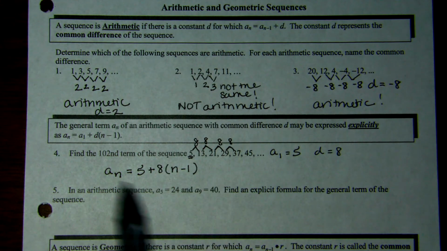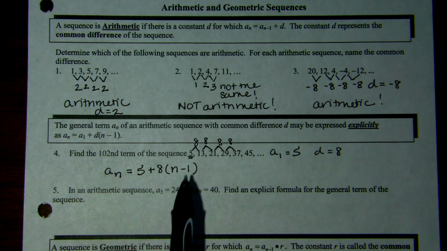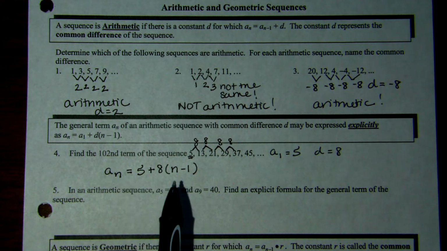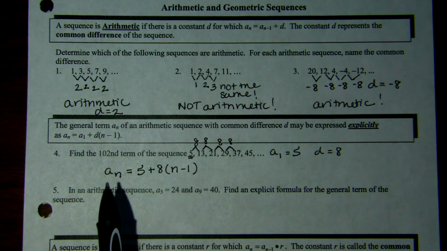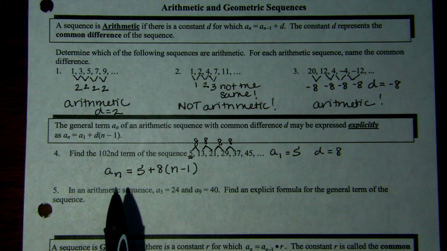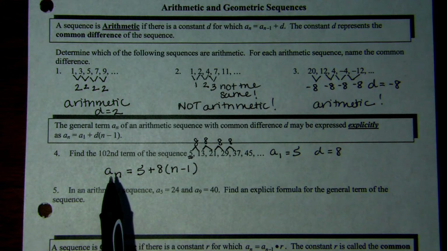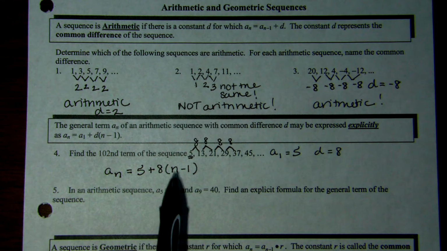Now, this equation should look kind of similar to you because you have seen it before with different variables. This is a linear equation, right? And usually we have a y here and an x here.